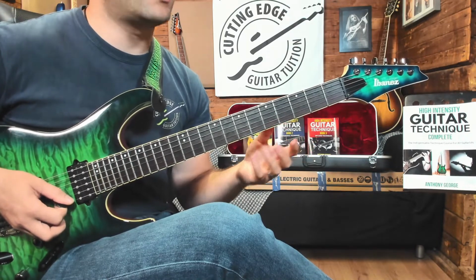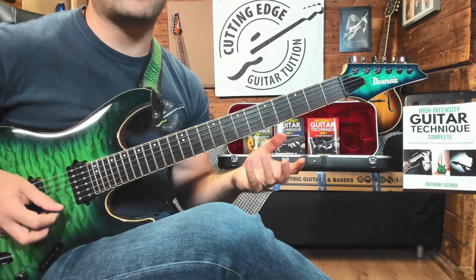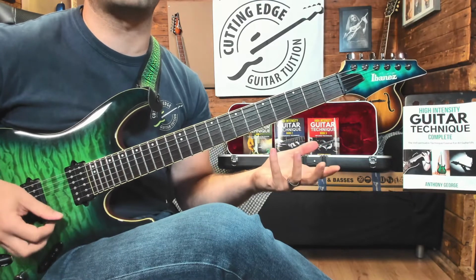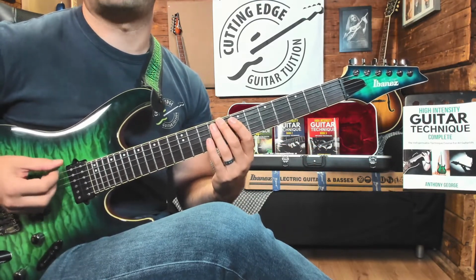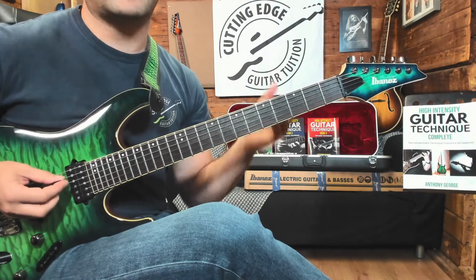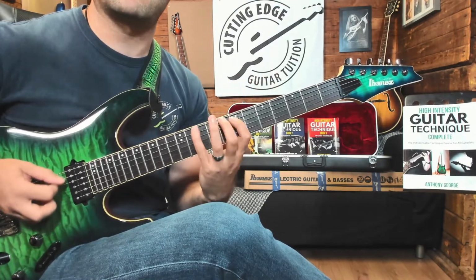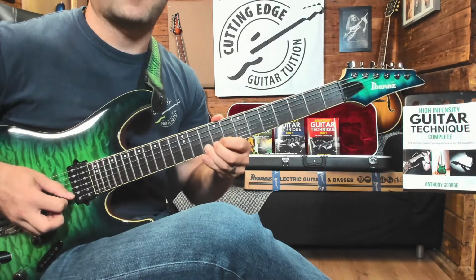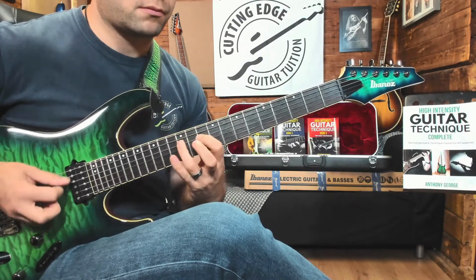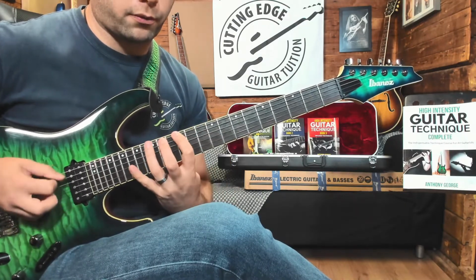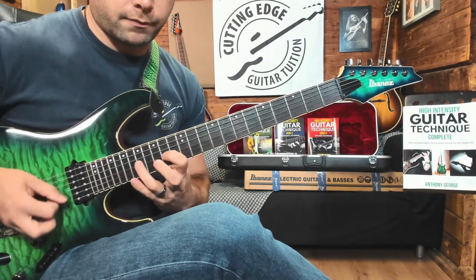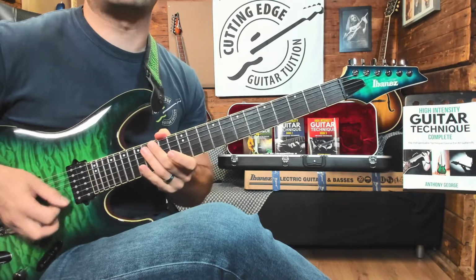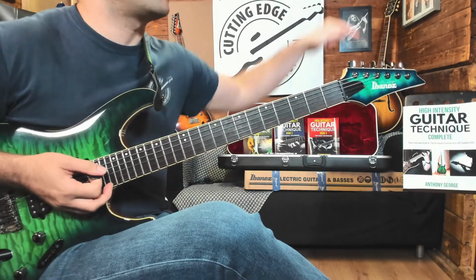Now ideally you want to know more than one position of this scale, and as I say, most of the people that watch my content probably will know stuff like this already. But there are 5 positions of that scale in any key, so the next position will look like this. The third position looks like this. The fourth. And the 5th. If you're not familiar with all of that stuff yet, you need to check this out.